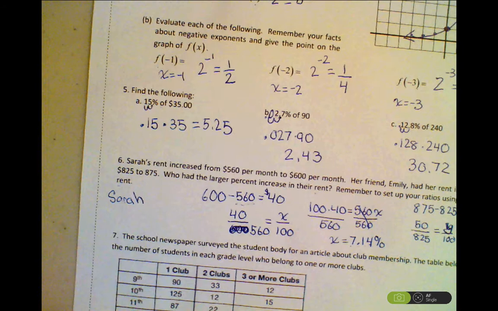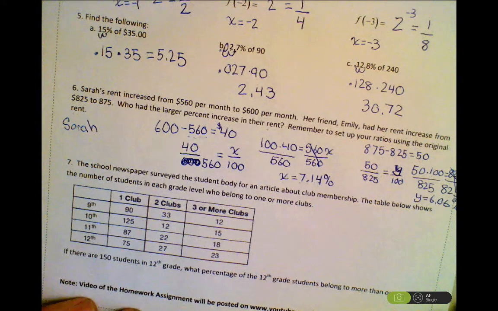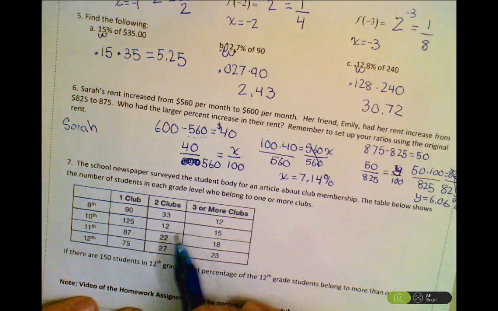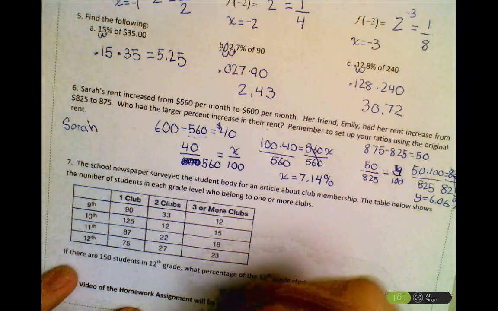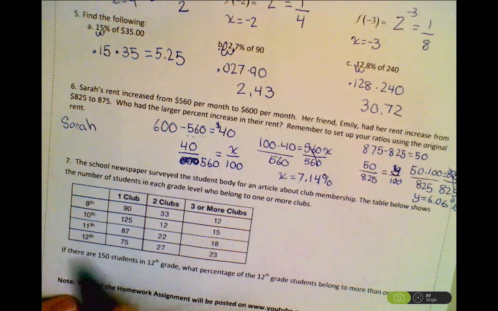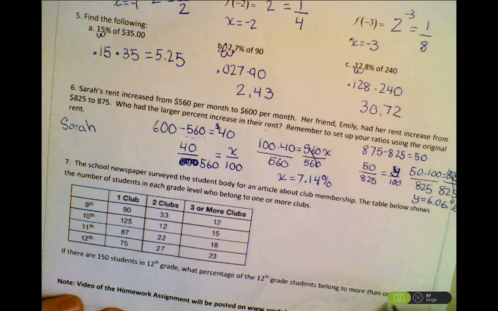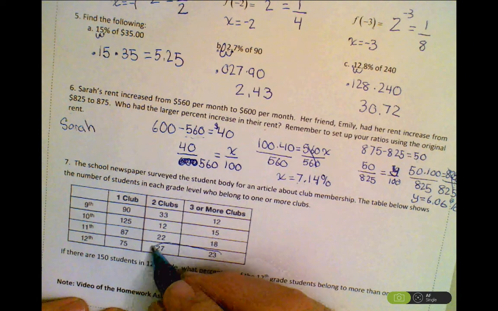Now let's take a look at number 7. The school newspaper surveyed the student body for an article about club membership. The table below shows the number of students in each grade level who belong to one or more clubs. If there are 150 students in the 12th grade, what percentage of the 12th grade students belong to more than one club? The easiest way to do this, circle the ones that are in more than one club.